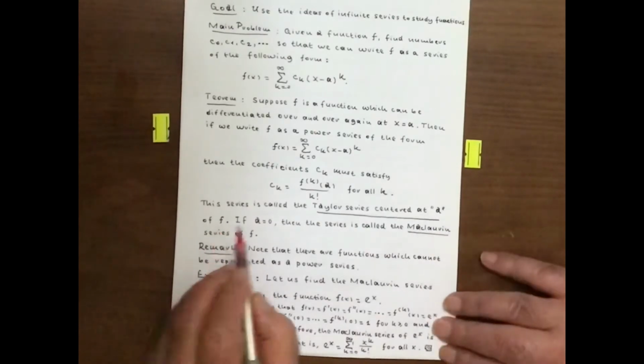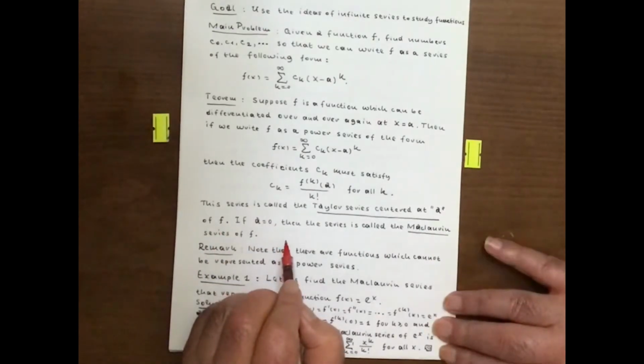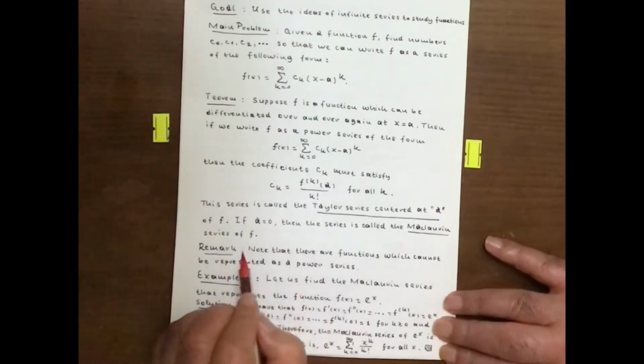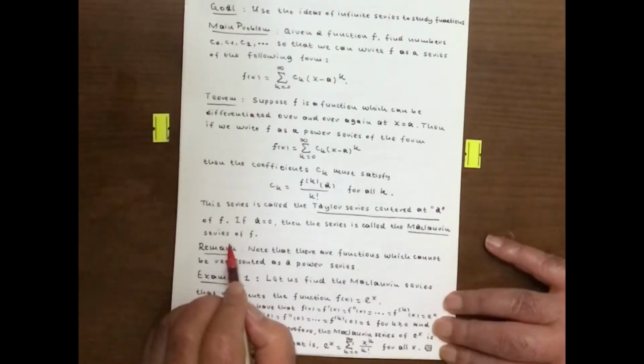This series is called the Taylor series of f, centered at a.